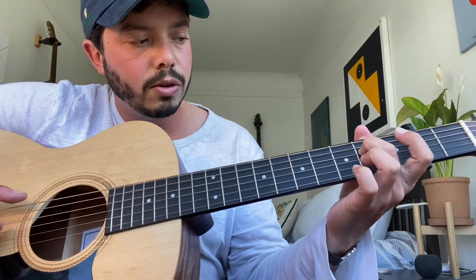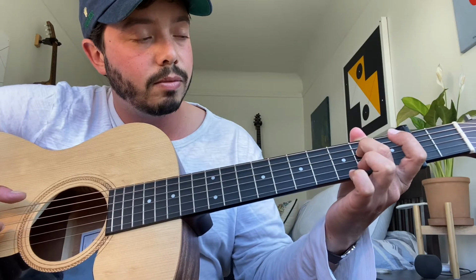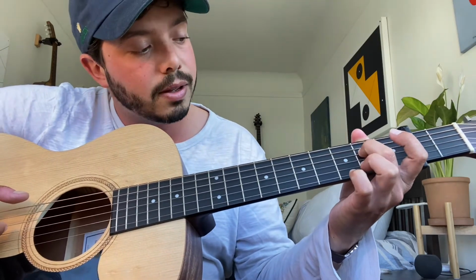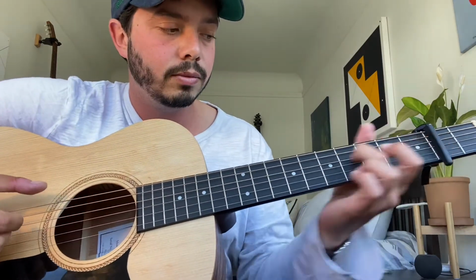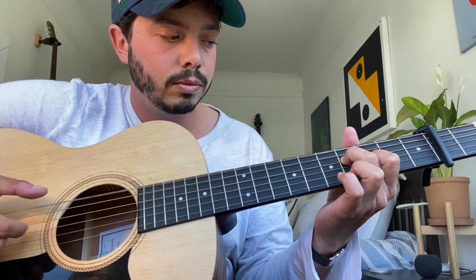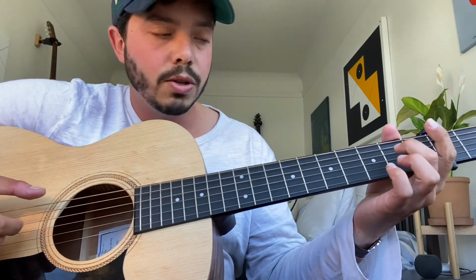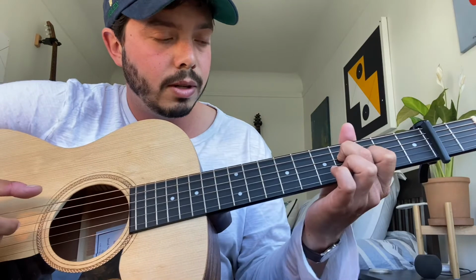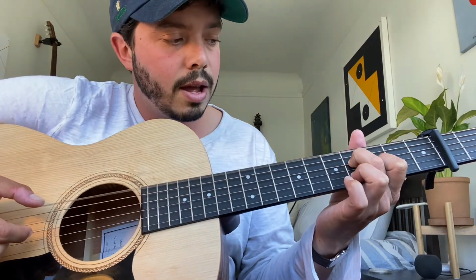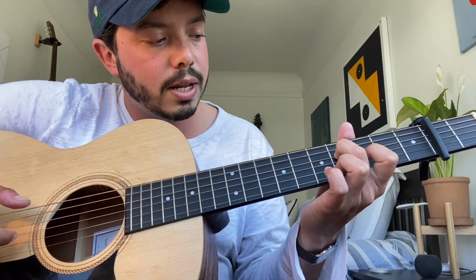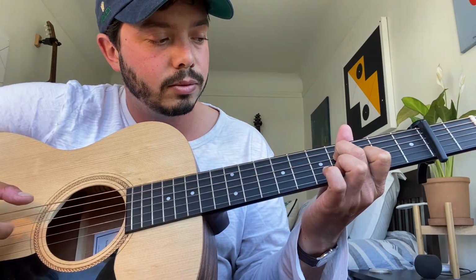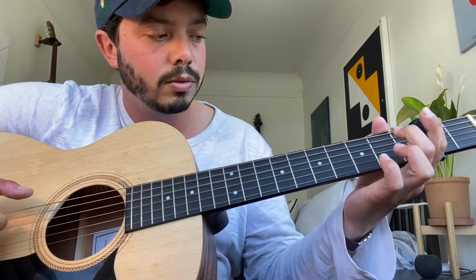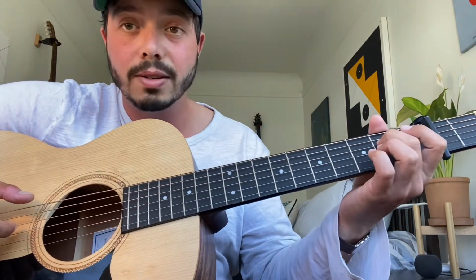So you're gonna have your middle finger on the 2nd fret of the 4th string, and you're gonna go ahead and slide up like this. So slide up, hit the root, and then your index finger is gonna go right here on the 3rd fret of the 3rd string. And then you're gonna slide back down again. So nice and slow.